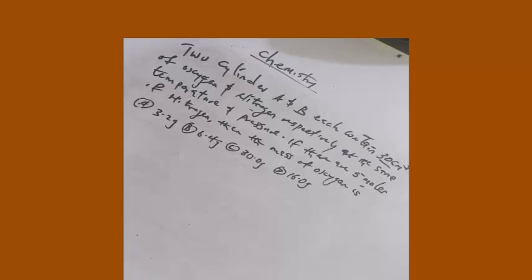Something is important in this question. If the volume of oxygen and nitrogen is 30 cm cube at the same temperature and pressure, it implies that they have the same number of moles. Because at standard temperature and pressure, all gases is equal to 22.4 dm cube. So if they have the same volume of 30 cm cube at the same temperature and pressure, the two gases must have the same number of moles.